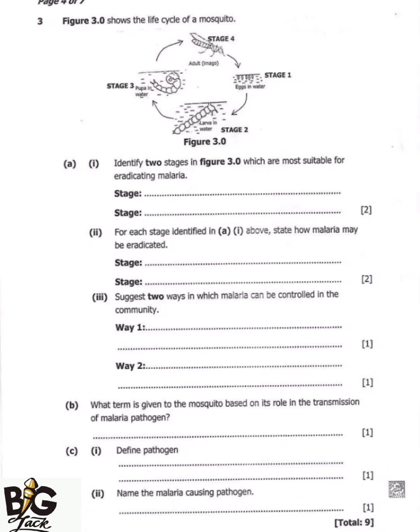So Roman numeral 2 is saying, for each stage identified in A, Roman numeral 1 above, state how malaria may be eradicated. Here they are just asking you to give the ways in which you are going to eradicate malaria in stage 1 and stage 2, since we have identified that the most suitable stages for eradicating malaria are stage 1 and stage 2.